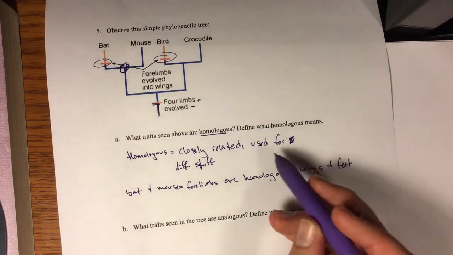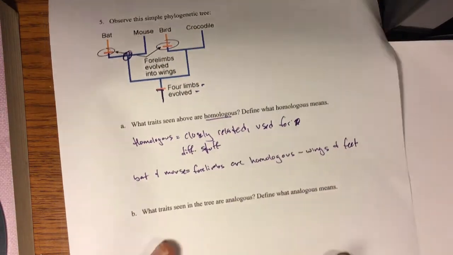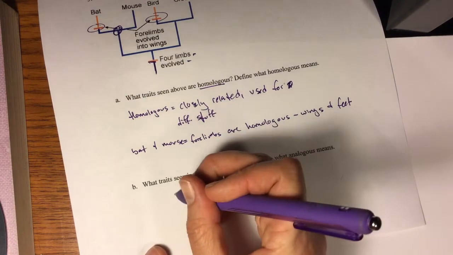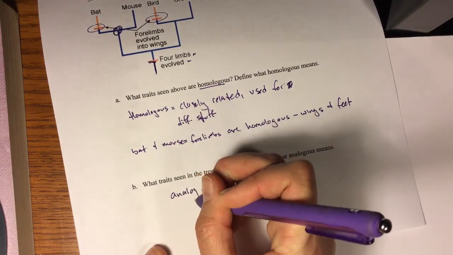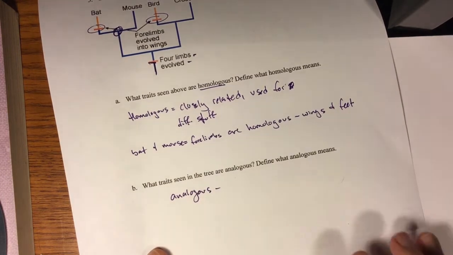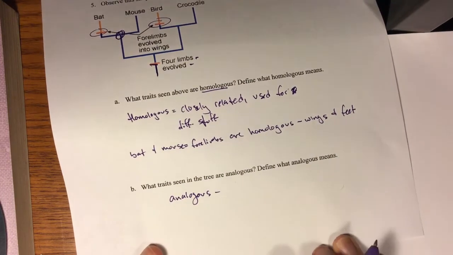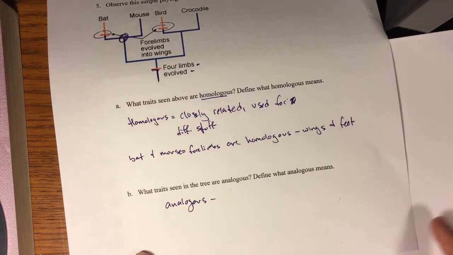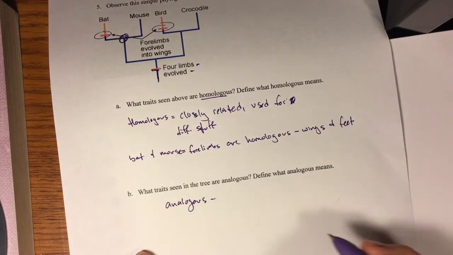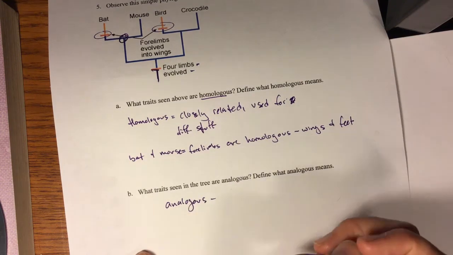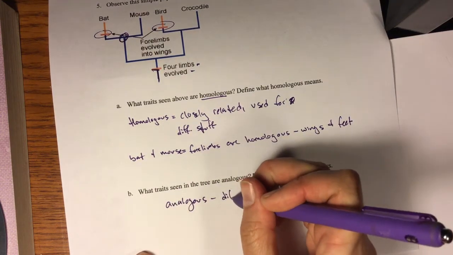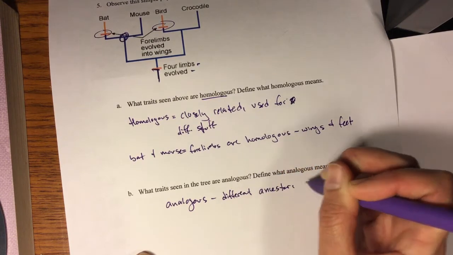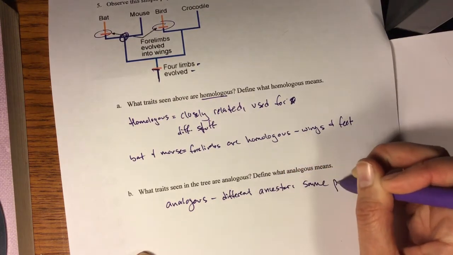Okay, so homology is where they're related but used for different things, which means the next question, what's seen in this tree are analogous. Analogous is like, if you make an analogy in English or in history, you're making an example that's sort of the same, but it's trying to help you remember it in a different way. So analogy in biology, if you have something that's analogous, it has a different ancestor, but same purpose.